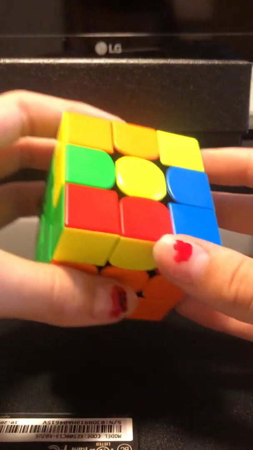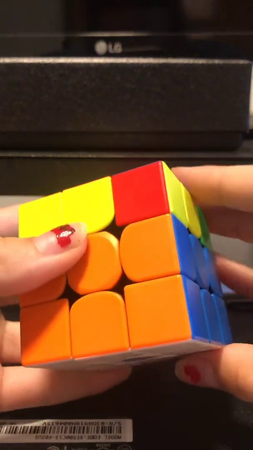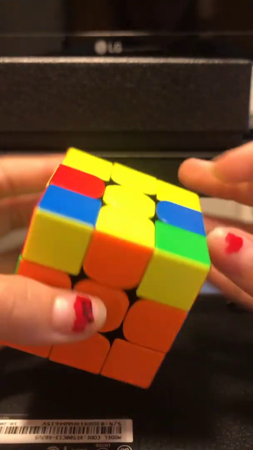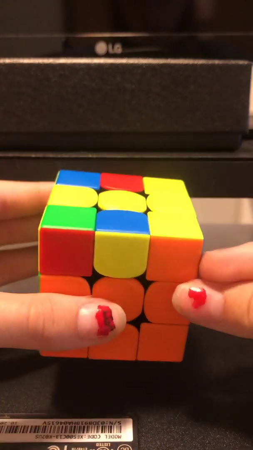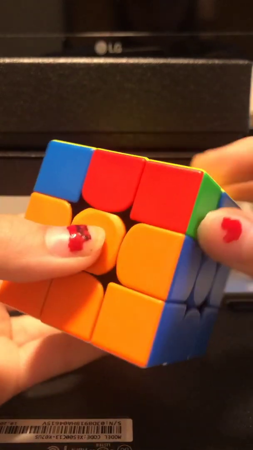Alright, so this case is also really easy to memorize in my opinion because it's just a wide F, sexy, wide F prime, so just a wide free rough, U, and then you end up with this T case, which is just normal free rough, just like that.